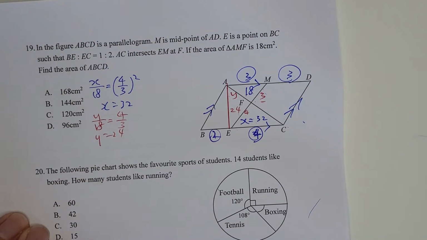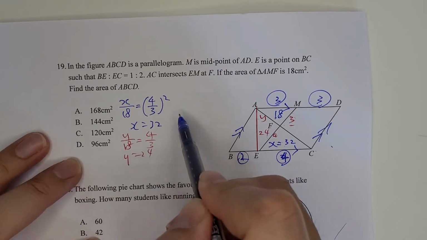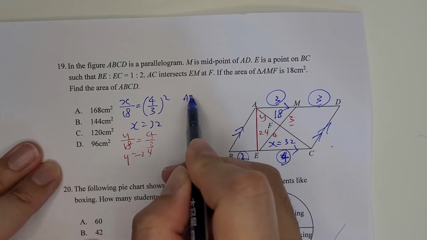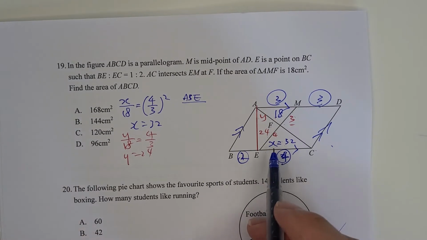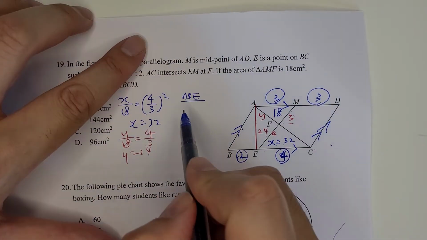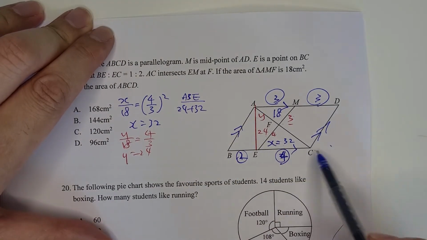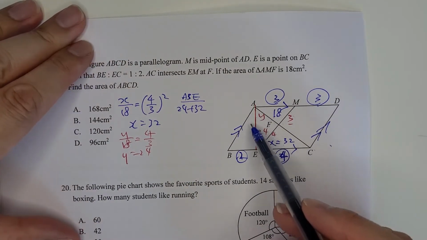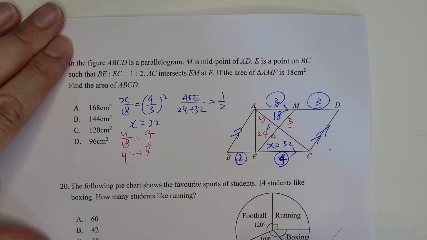And next, you can find triangle ABE. ABE over 24 plus 32. That means ABE and AEC, these two triangles, have the same height, so their base ratio equals the area ratio.